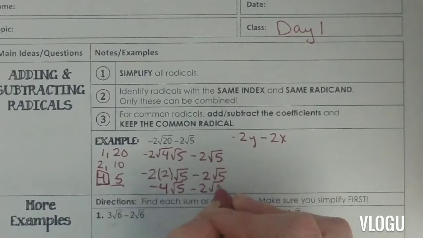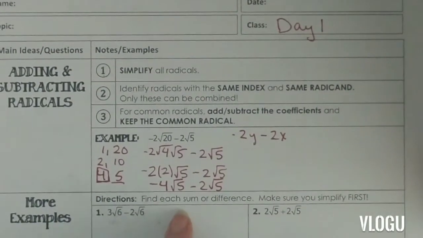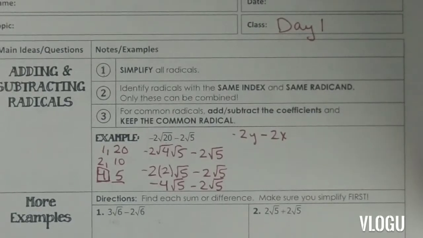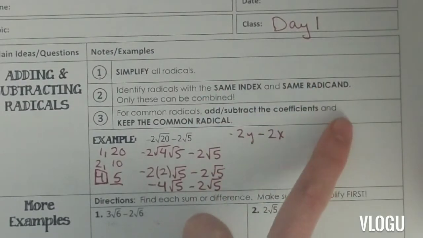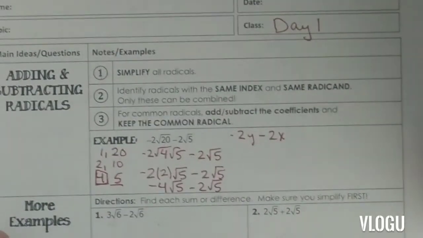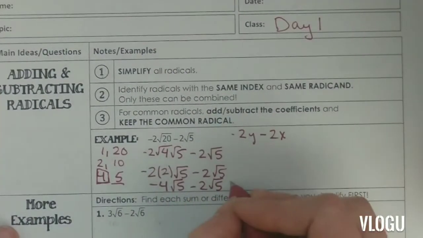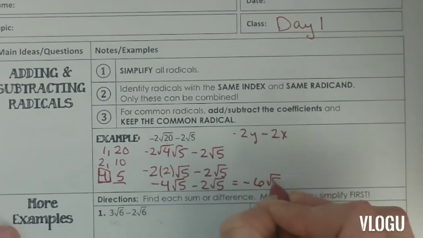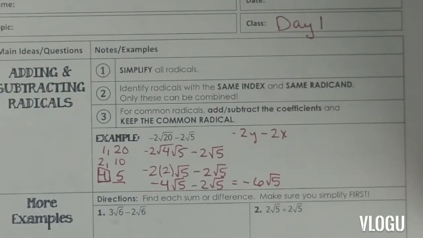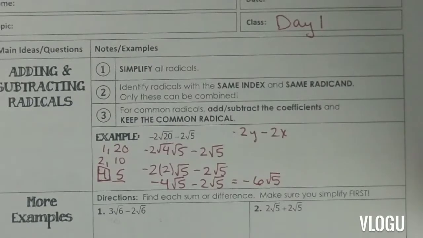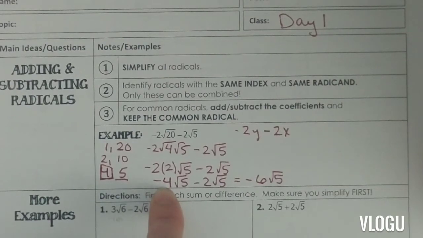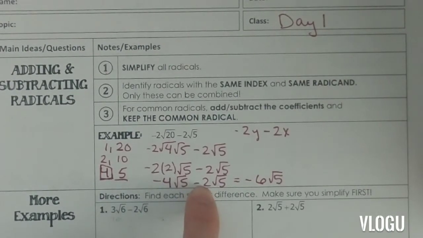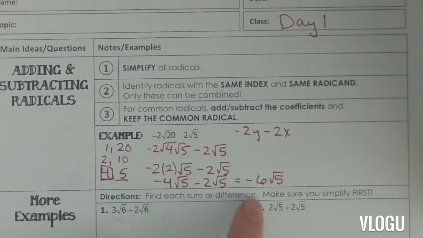And -2 square roots of 5, well, hey, now I have square root of 5 and square root of 5. That means that I can combine those two together because they have the same radicand, the same index and the same radicand. They're both square roots and they both have a 5. So -4 minus 2 would give me a -6 square roots of 5. Again, these are just like variables, so I'm not getting rid of the square roots of 5 when I'm adding or subtracting. I'm only looking at the numbers in front. I'm saying I have -4 of this thing, and I'm taking 2 more away. -4 minus 2 gives me that -6, and we're talking about square roots of 5.